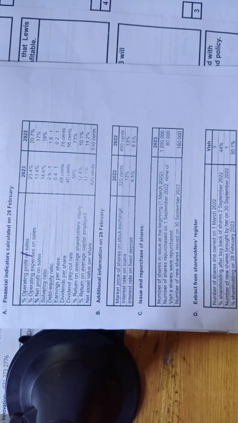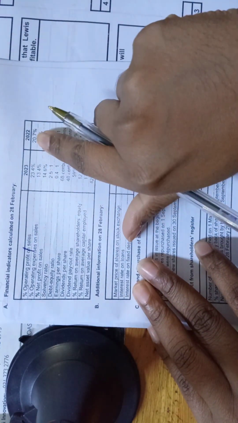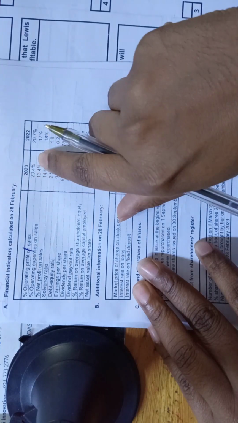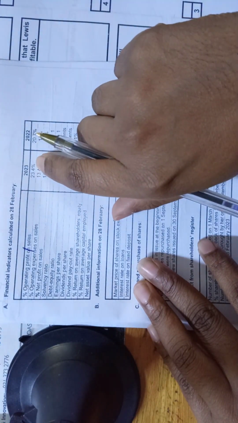Okay, that was just by the way. Okay, now let's look at our indicators. So it says operating profit on sales was 20.7% and it has now increased to 23.4%, which is good. That's good. Our profit has increased.